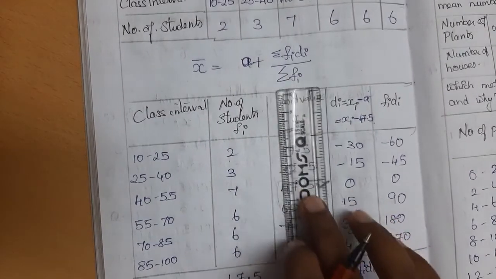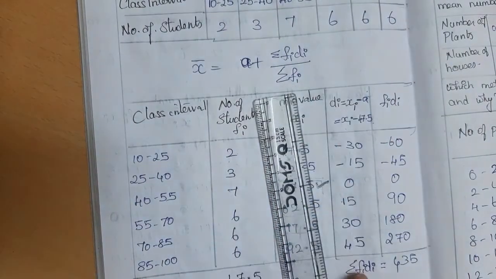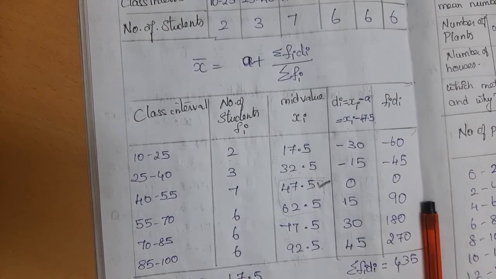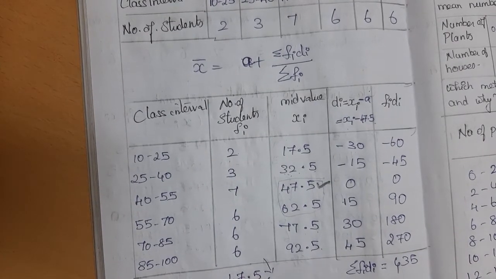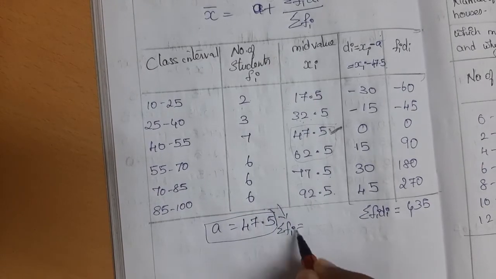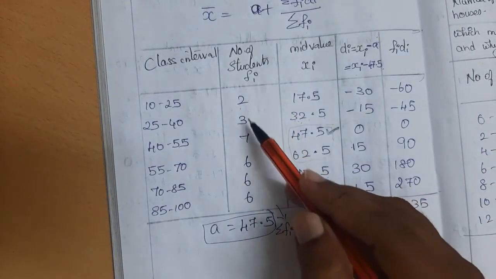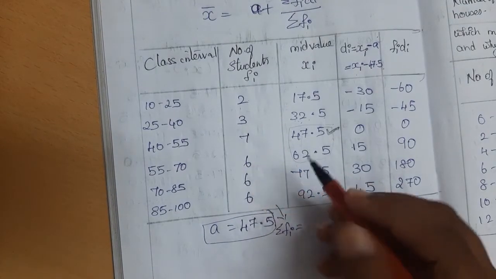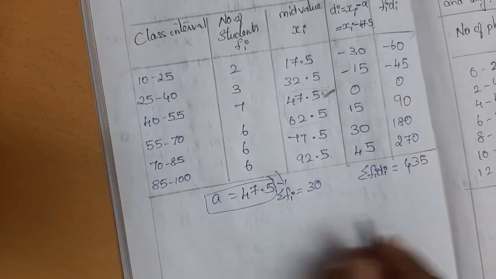So we found sigma fi di. Next we need sigma fi, right? So here is the sigma fi. Sigma fi is equal to, just add all these things: 2 plus 3 plus 7 plus 6 plus 6 plus 6 is 30, right? So we got all the things.